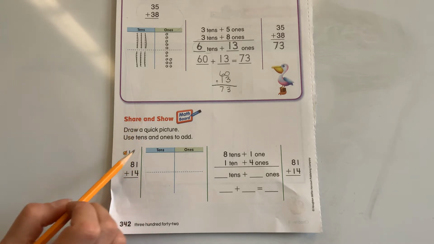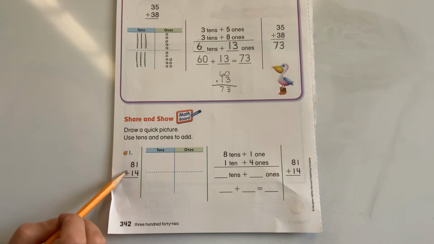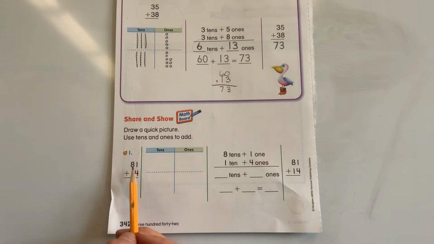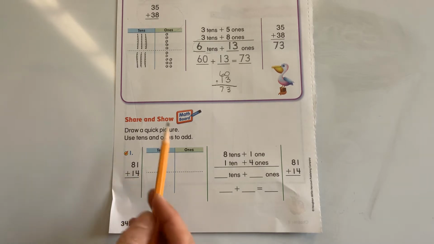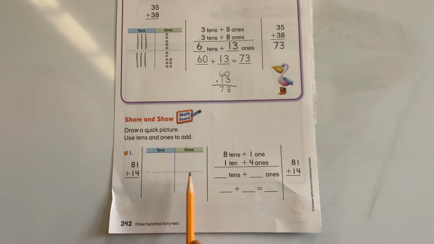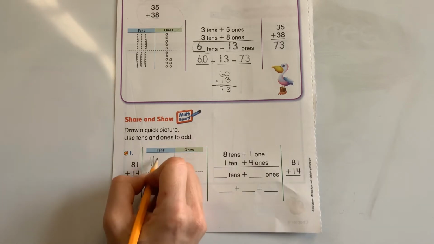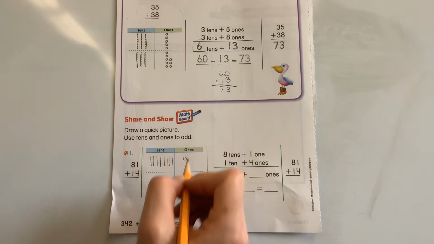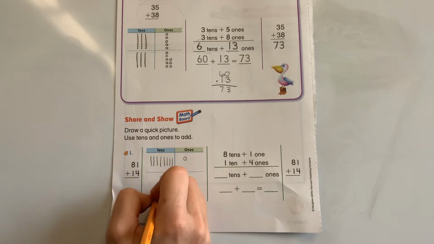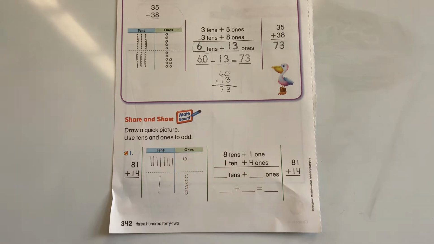Number 1. Draw a quick picture. Use tens and ones to add. Let's look here. Read the equation with me in column form. 81 plus 14. We're going to model 81 at the top and 14 on the bottom. Here we go. 10, 20, 30, 40, 50, 60, 70, 80, 81. 10, 11, 12, 13, 14.